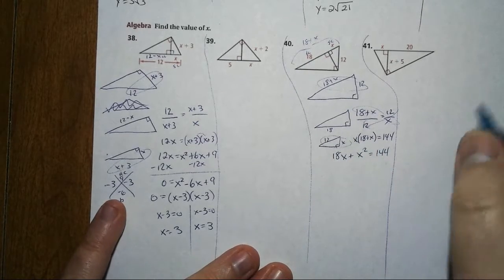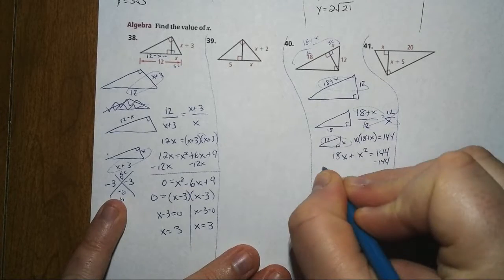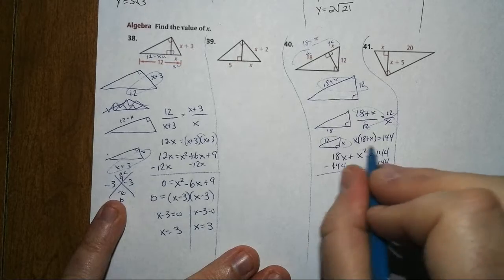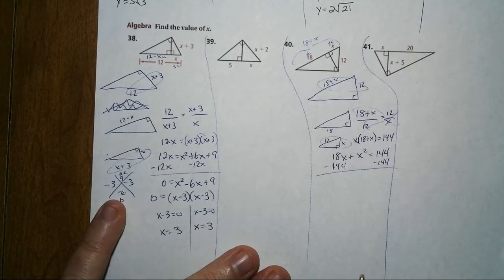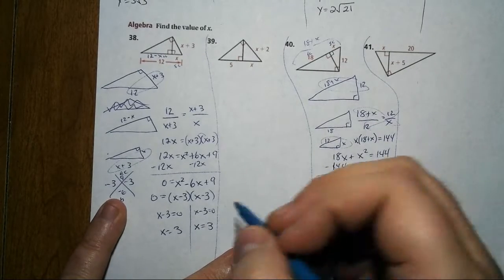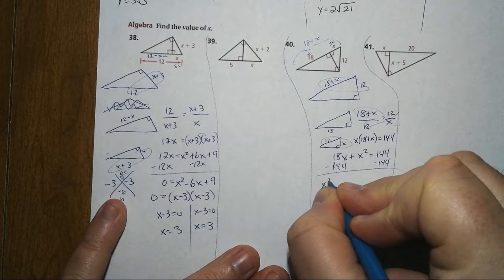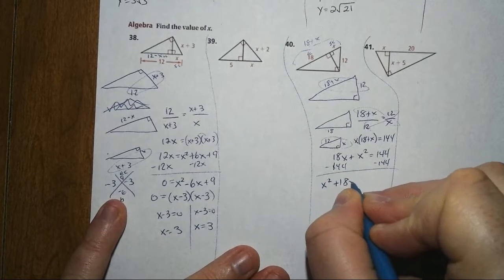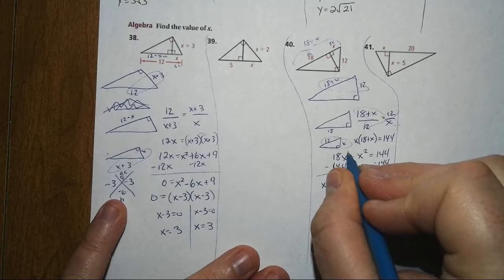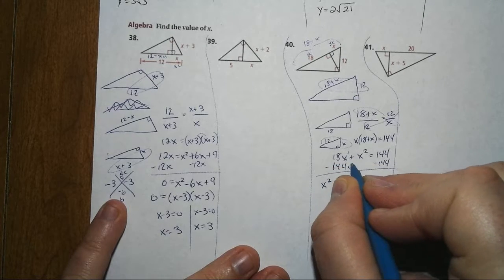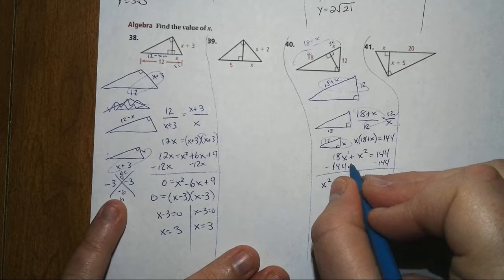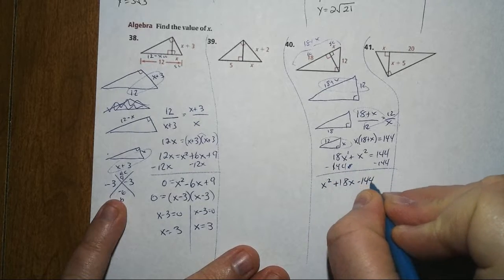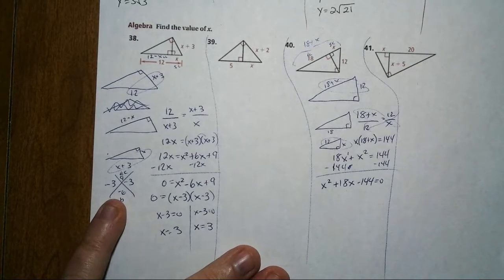Now I'm going to do two things here. I'm going to take the 144 away from both sides. This doesn't have an x in it, so I can't actually subtract anything here. And I'm going to put it in what's called standard form, which means the exponent should be decreasing. So the first thing is x squared because it's got the biggest exponent. Then the positive 18x is next. It's got the next exponent of 1. And technically this has an x to the 0 power here. So if there isn't anything on it, it always goes last. Minus 144 is equal to 0.